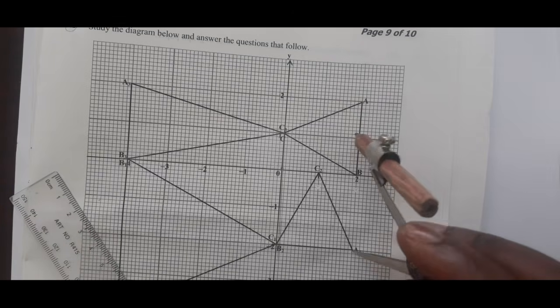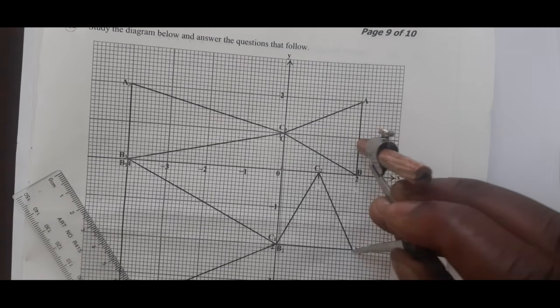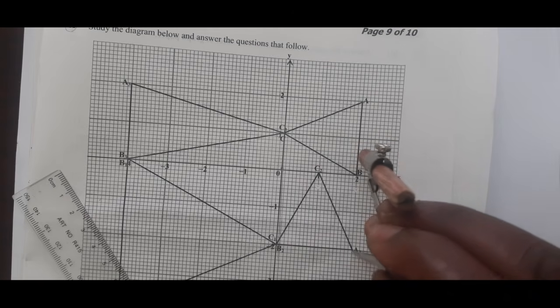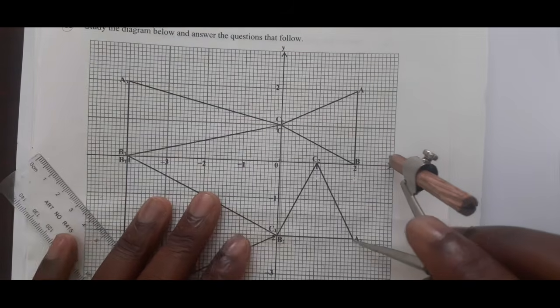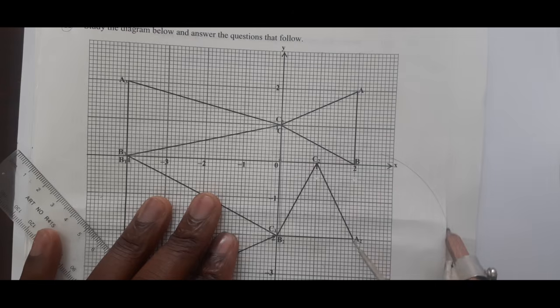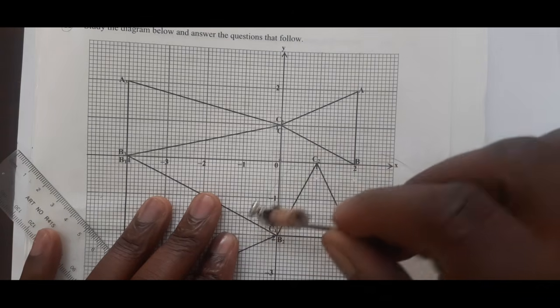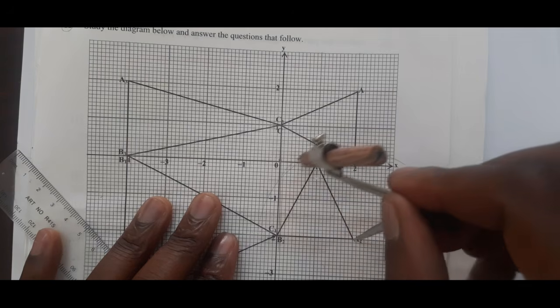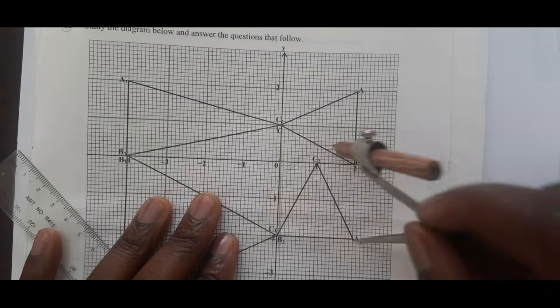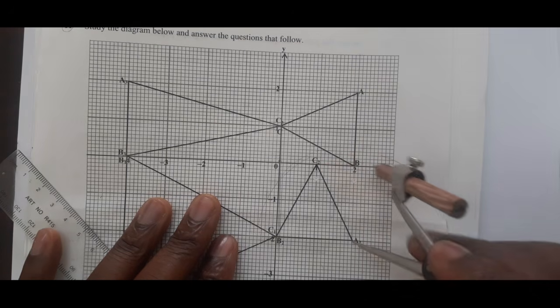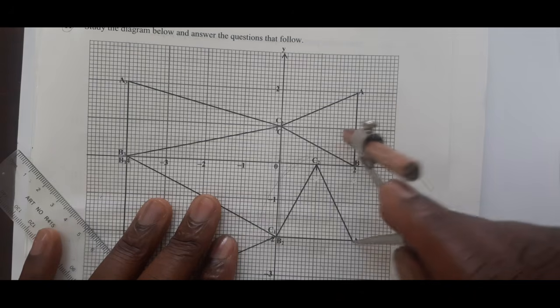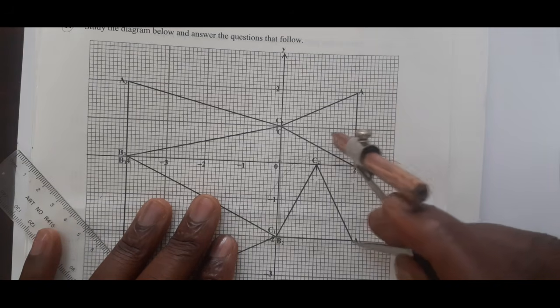How do we bisect? Remember, it should be more than half. This must be more than half here. So you draw an arc this side and another arc here. Okay. My compass is not fair and I don't have a rubber. Okay, so let's just try to adjust it. Now I fear to adjust it because of this side. Okay, let's try and see how it can be.